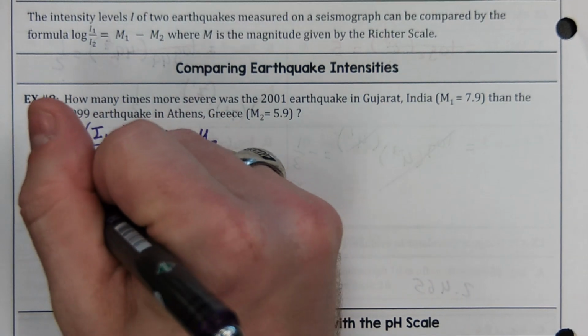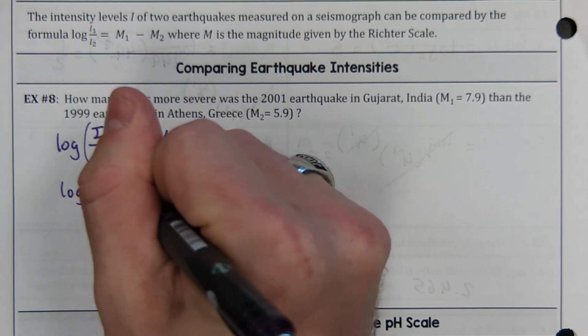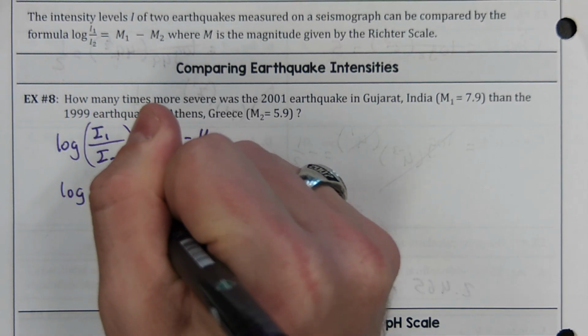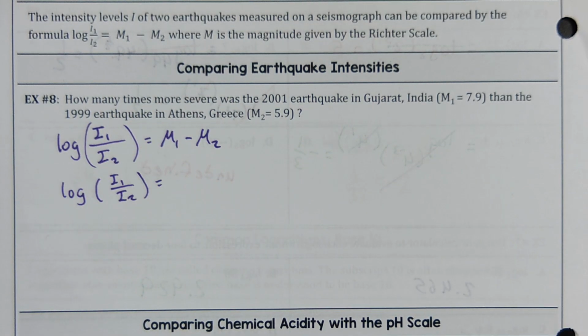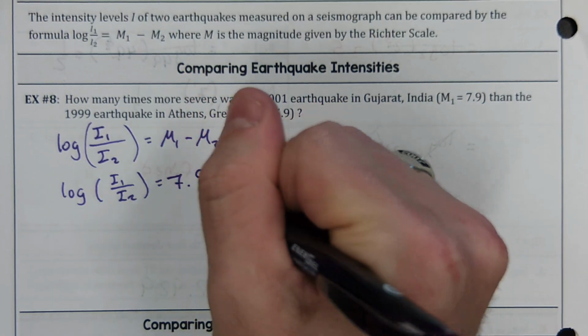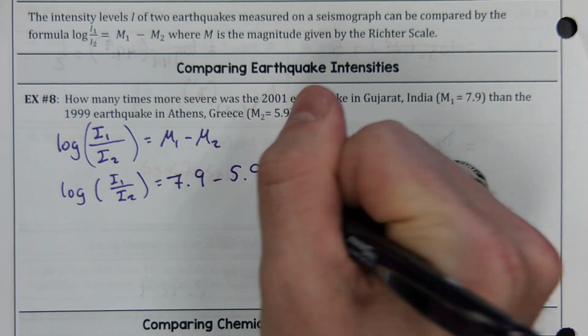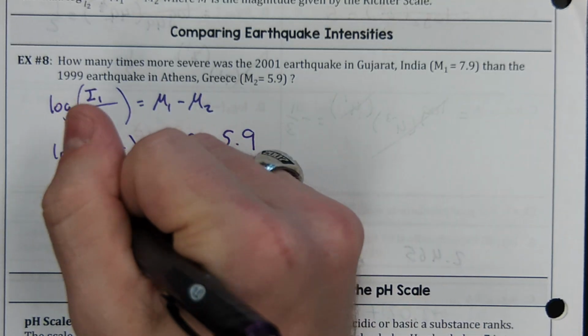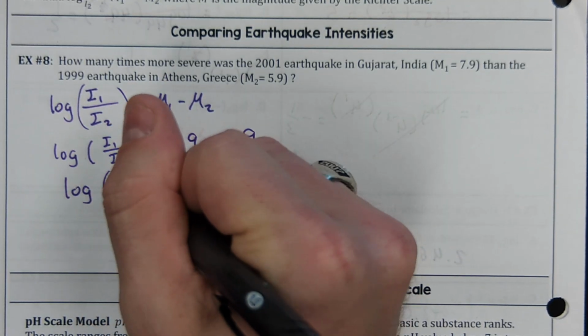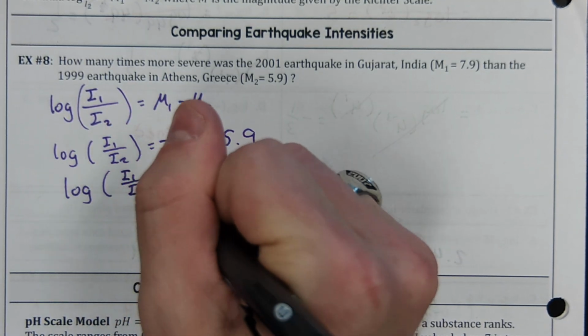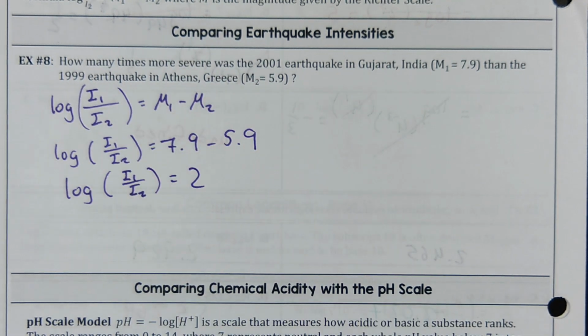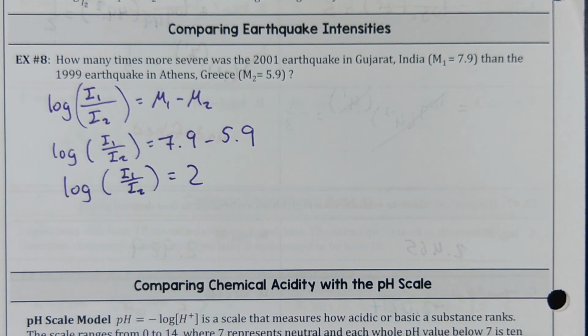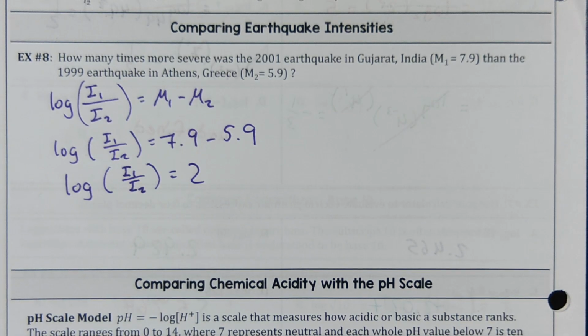Intensities, we don't know. Magnitudes, we do. It's actually kind of boring because it's a pretty number. M1 is 7.9, M2 is 5.9. Log of the ratio of intensities is 2. This is the common log. Its base is 10.